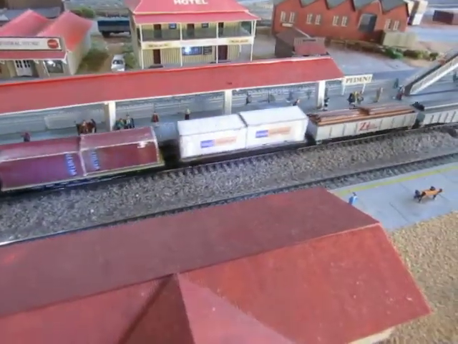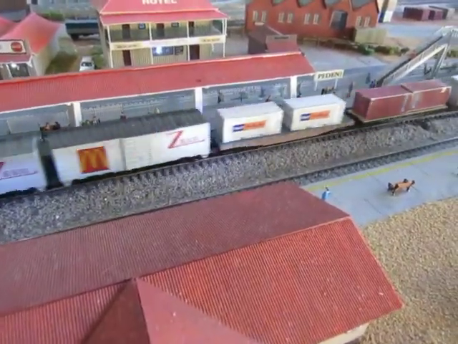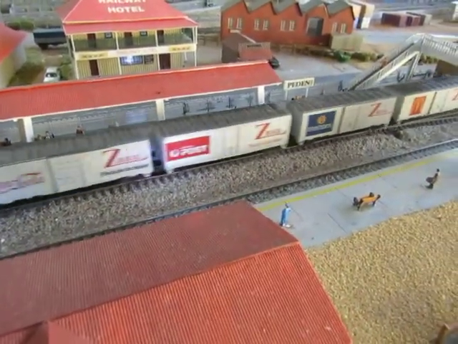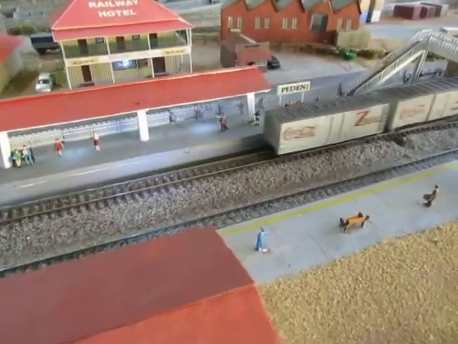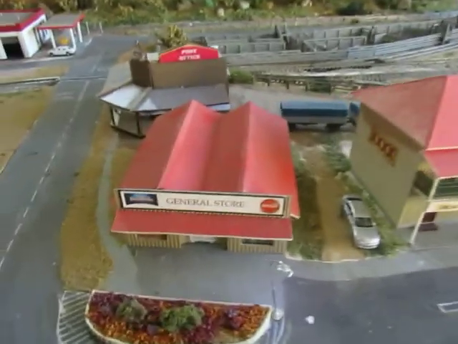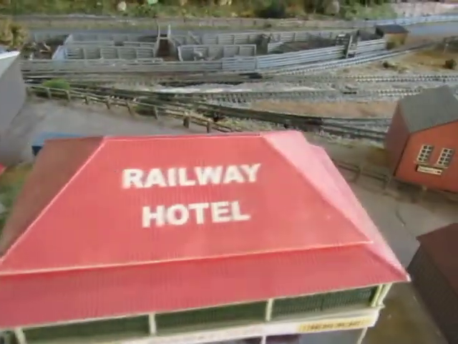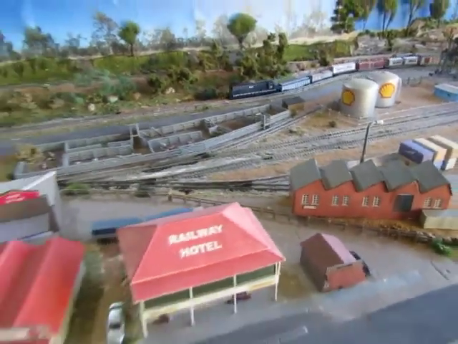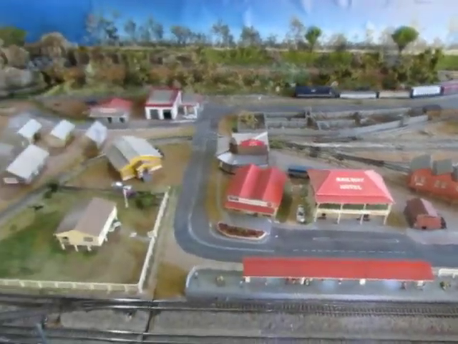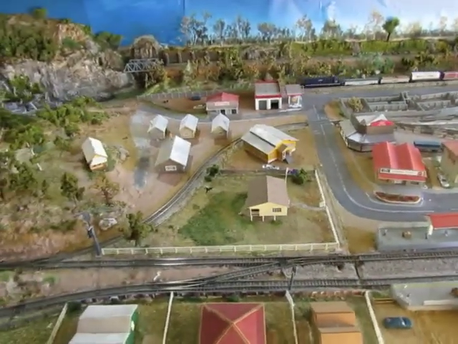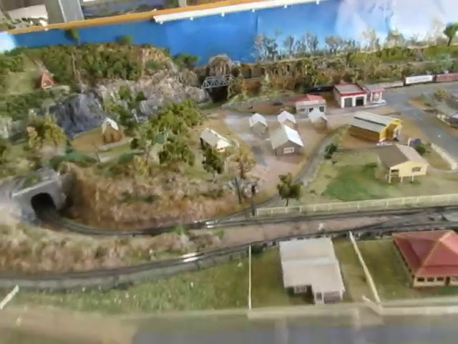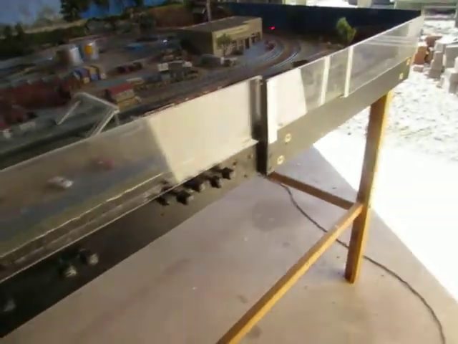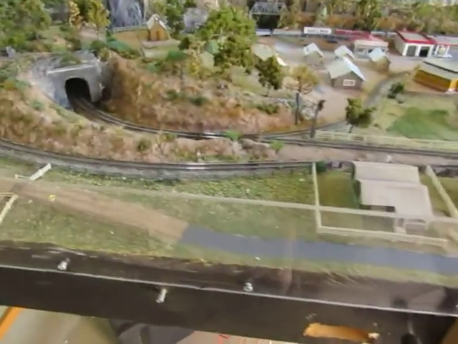I do have some lighting, a bit hard to see in the daytime of course, for some of the buildings. And we can't forget the general store, and of course the railway hotel and the good old post office. So that's basically it. It's built on stilts, so it's about 1 metre high.